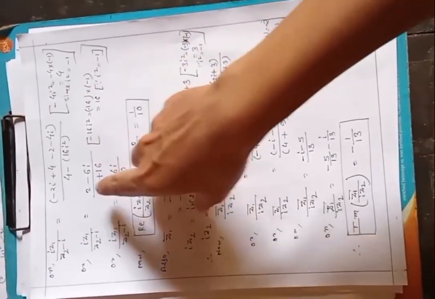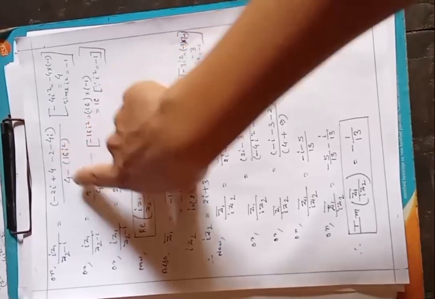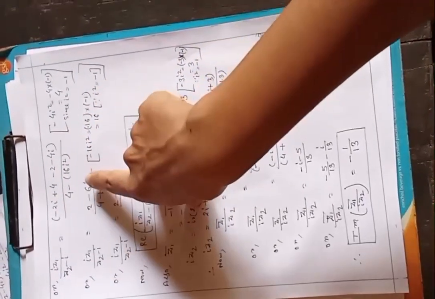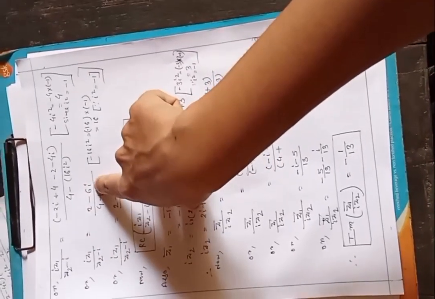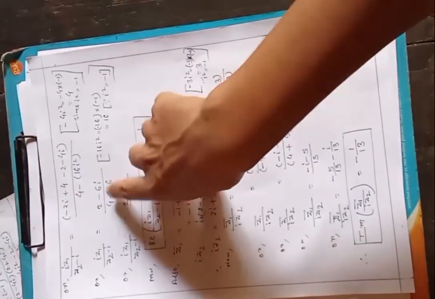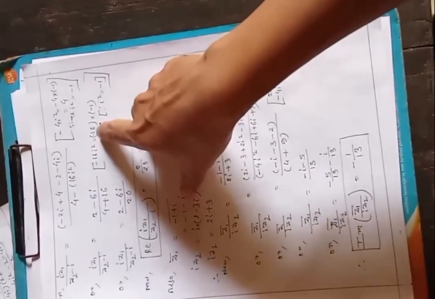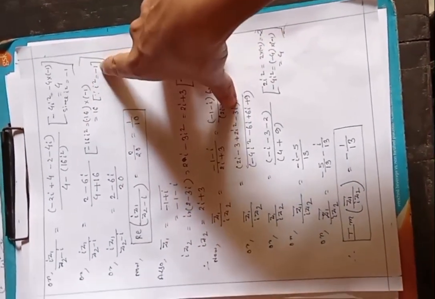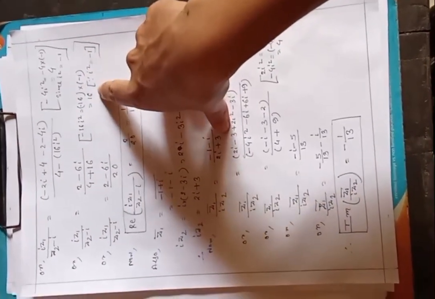So in the next line we can simplify this as 2 minus 6i, because 4 minus 2 gives us 2 and minus 2i and minus 4i are added to each other, which gives us minus 6i. So in the numerator we have 2 minus 6i, result of this calculation, and in the denominator we have 4 plus 16, because minus 16i square means minus 16 multiplied by minus 1, as i square is equal to minus 1, and minus 16 multiplied by minus 1 gives us plus 16.